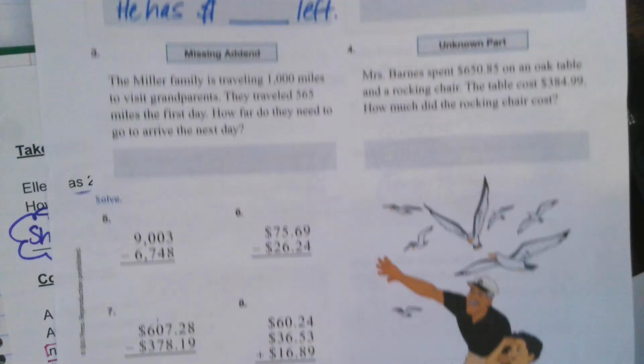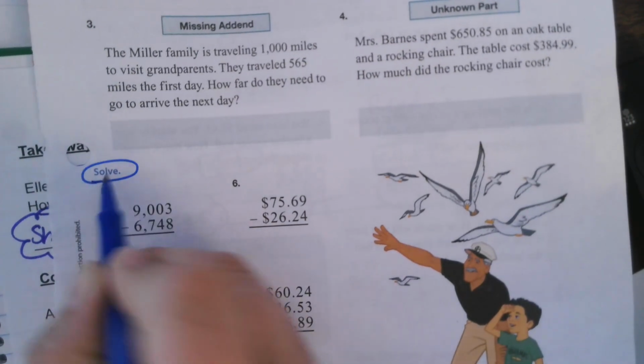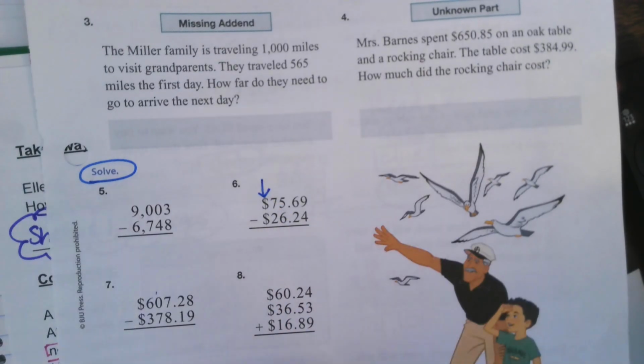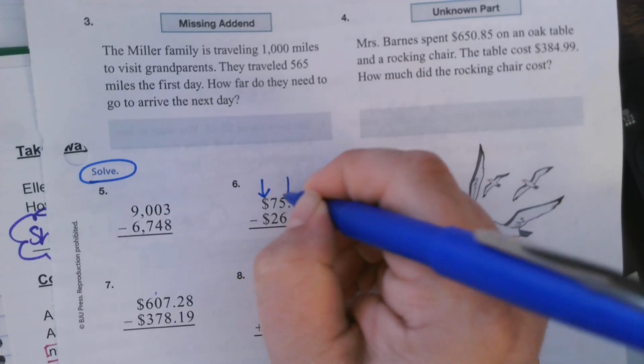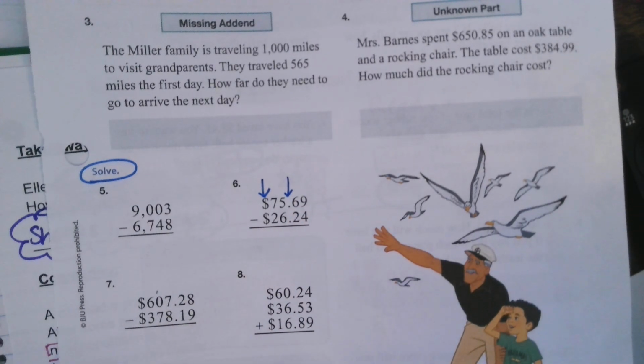All right, the next one's down here. It just says solve. Circle that with me. Now, look at number 6. Let's draw an arrow right there. What can we not forget on number 6, Dane? What should we not forget on number 6? The decimal? And the dollar sign. But yes, the decimal and the dollar sign, or it is wrong. I'm going to flip. Y'all ready? Catch you on the flippity flip.